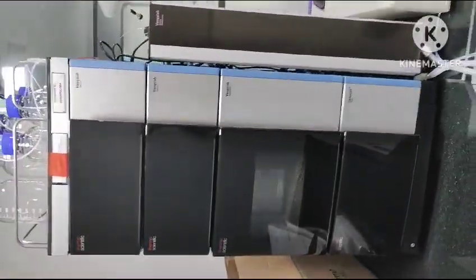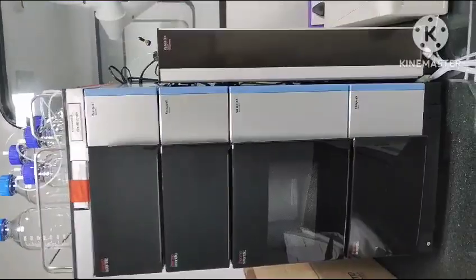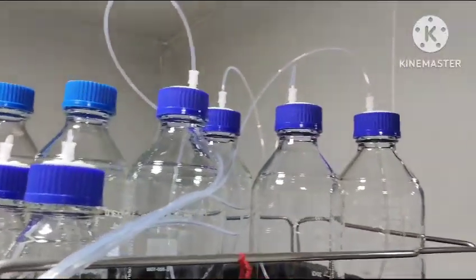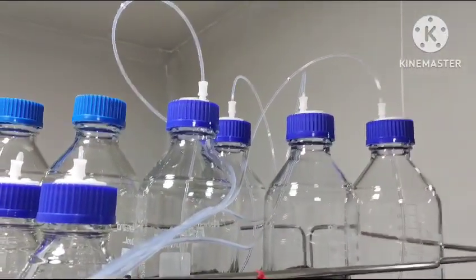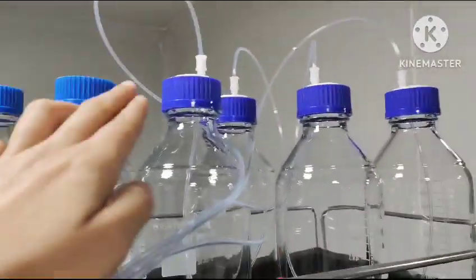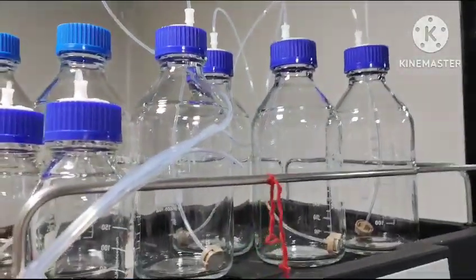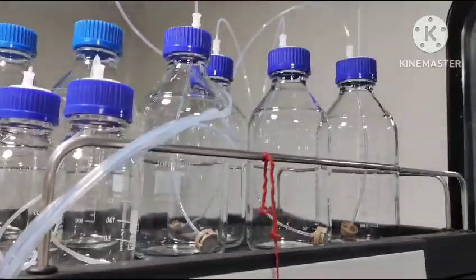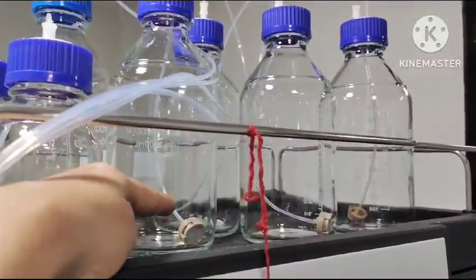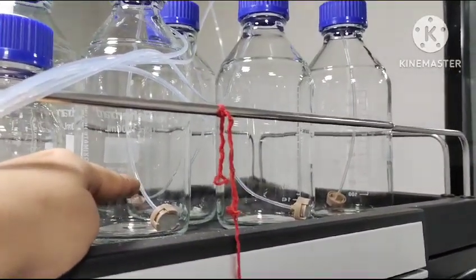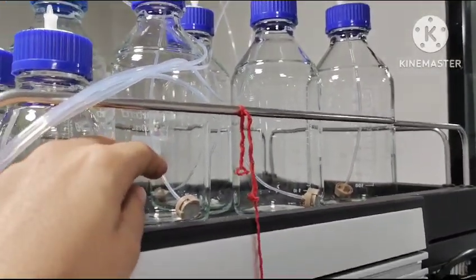This is the HPLC system. This is the reservoir which consists of mobile phase bottles. Here you can easily see A, B, C and D tubes are dipped in the mobile phase bottles. Here these are the suction filters which filter the mobile phase before letting it through the column.